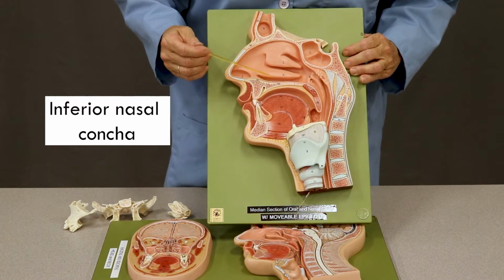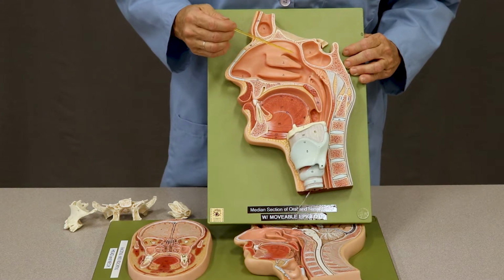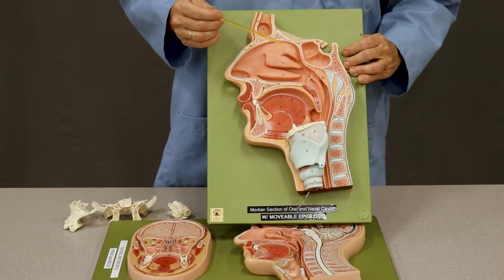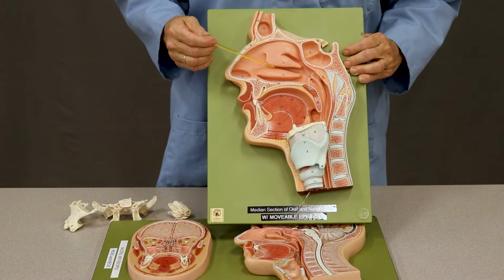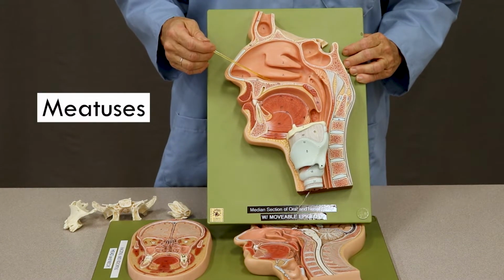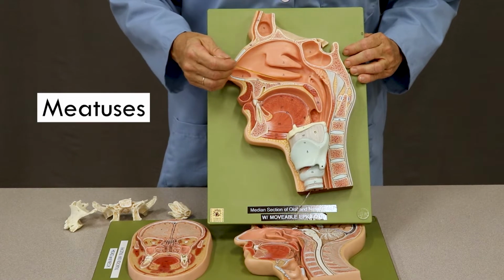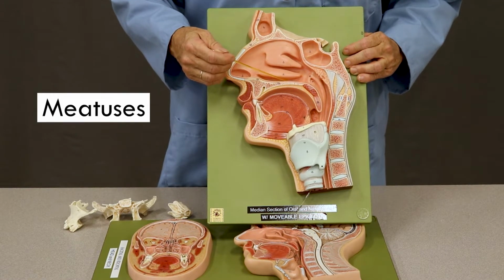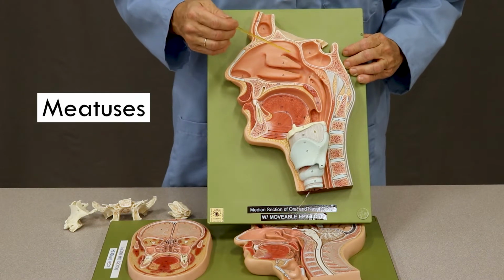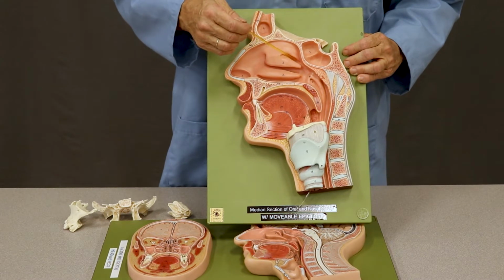There are grooves in between the conchae, so it's concha in singular, conchae in plural. The grooves are called hiatuses. So this would be the inferior nasal hiatus, the middle nasal hiatus, and the superior nasal hiatus.